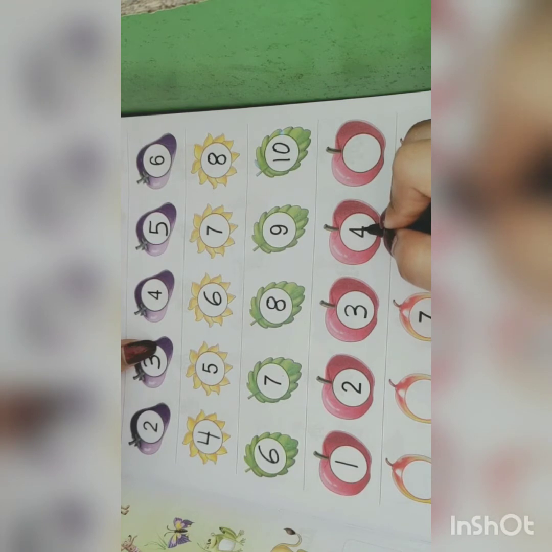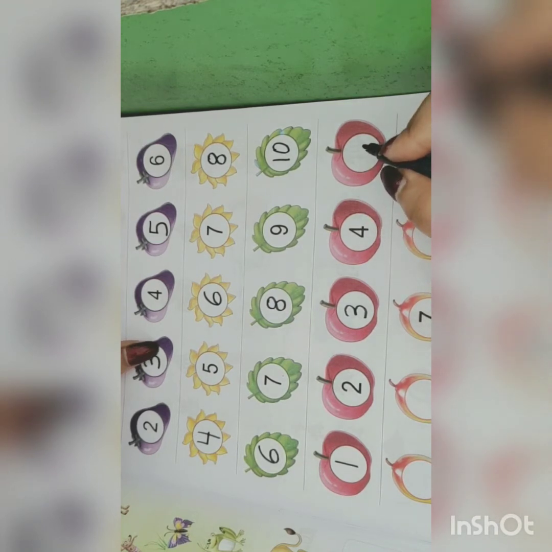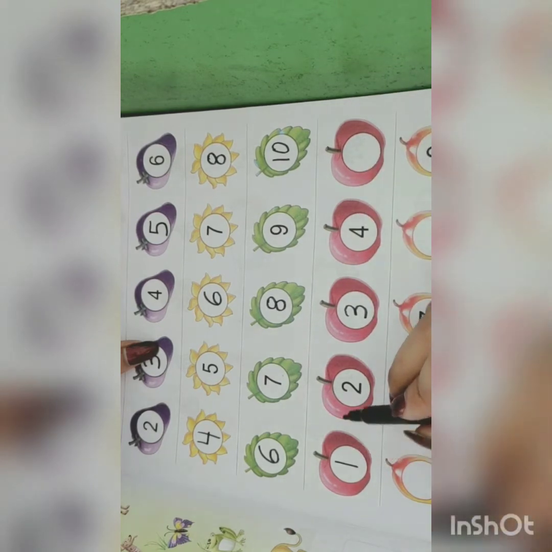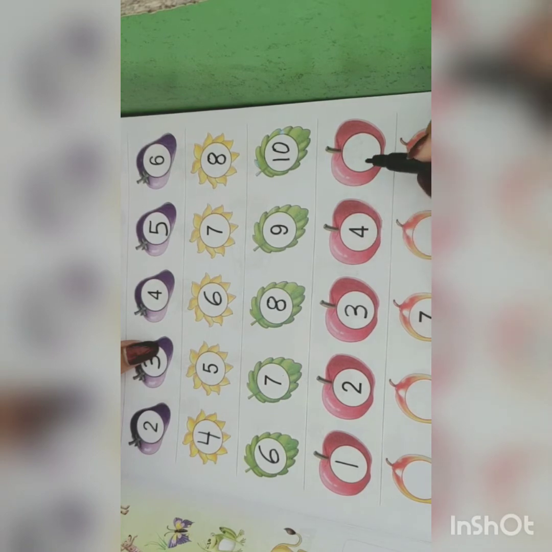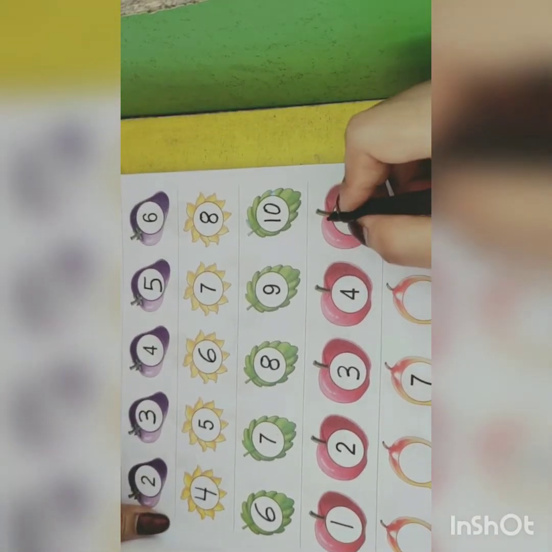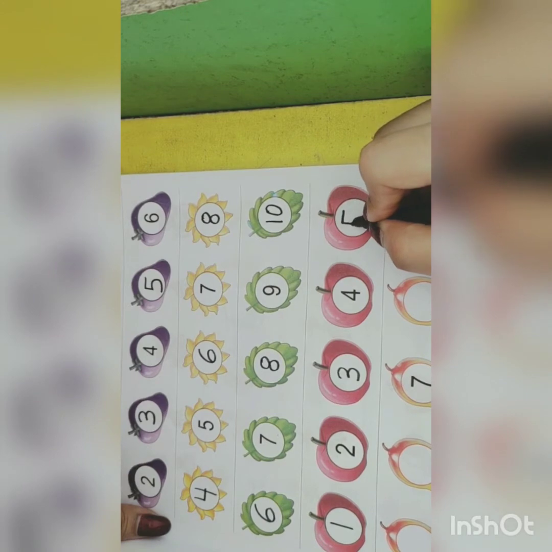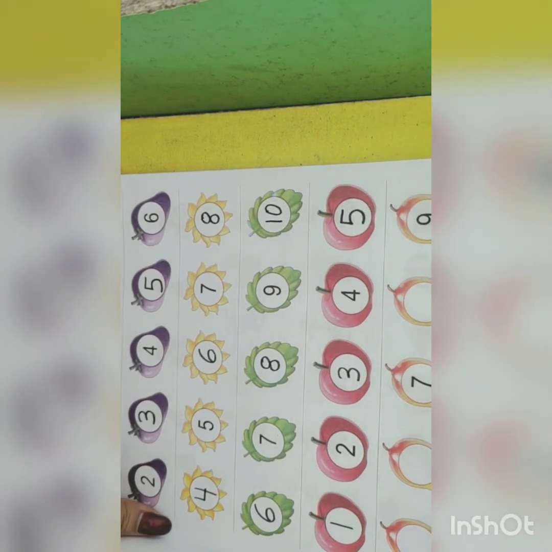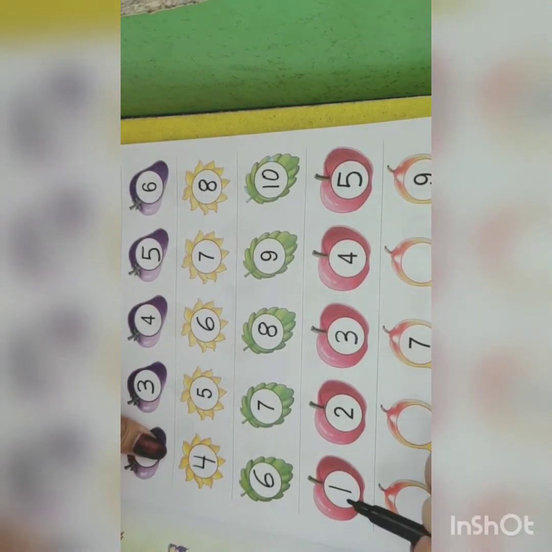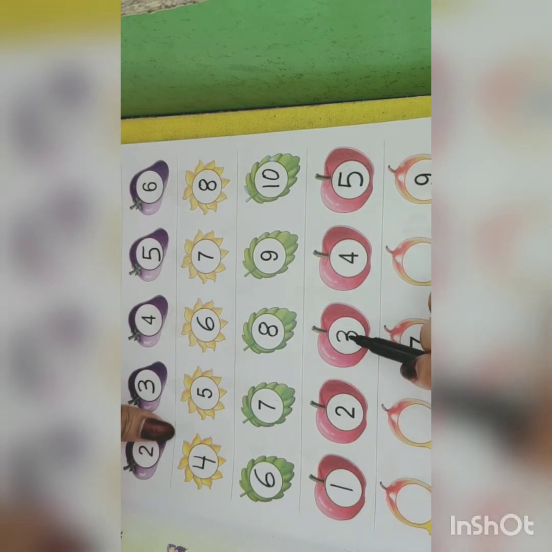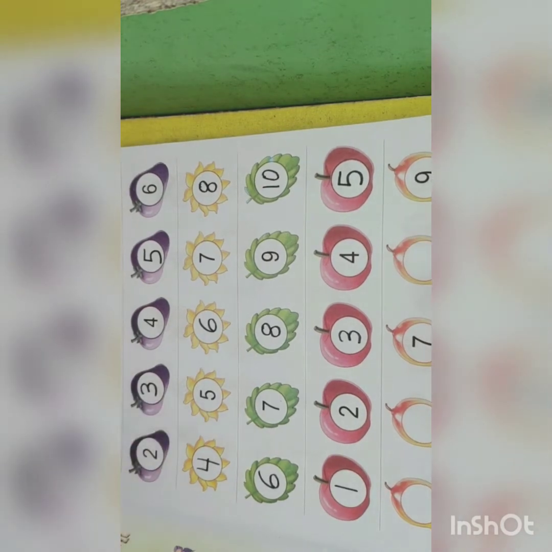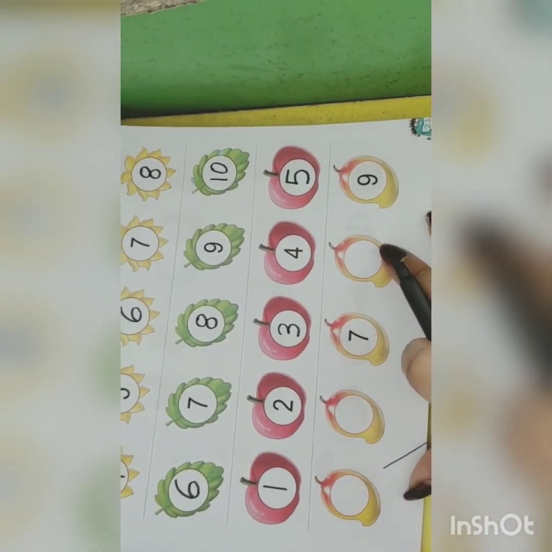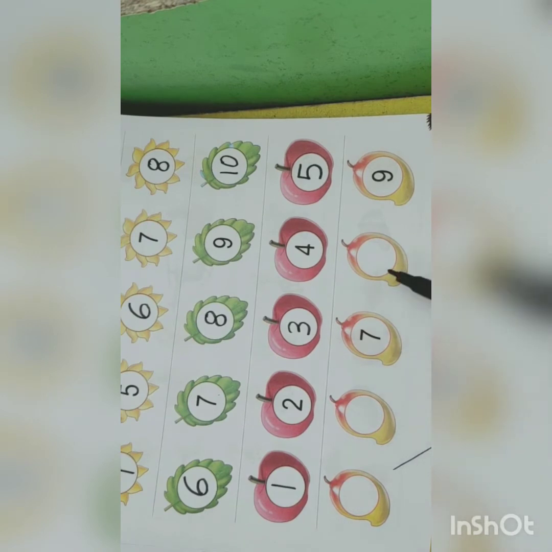After 3 comes 4. After 4 comes 5. Right? See? 1 2 3 4 5. So we will write 5. यहाँ पे क्या लिखेंगे? 5. See? Again 1 2 3 4 5. Right?